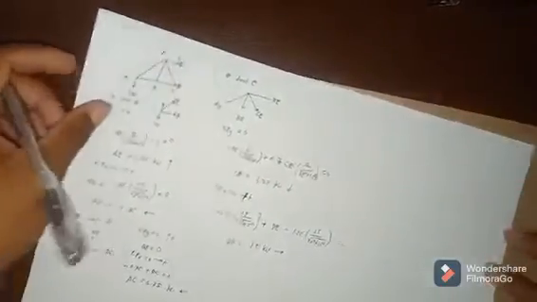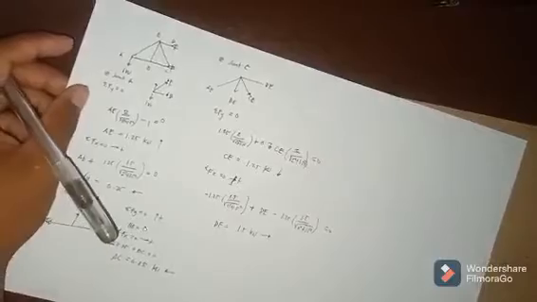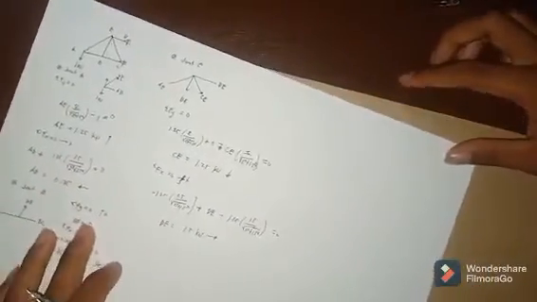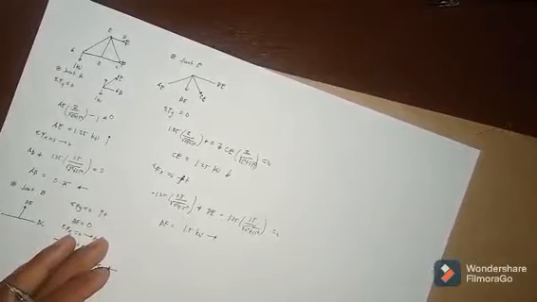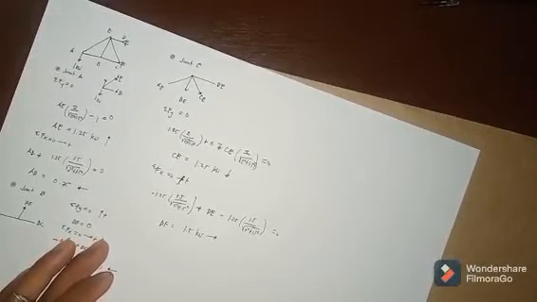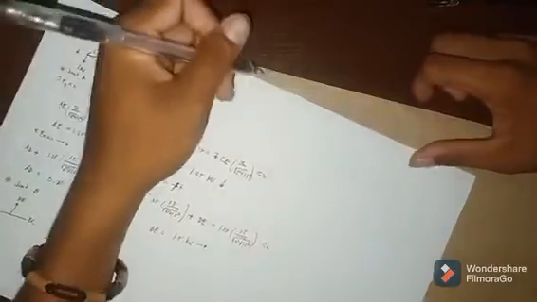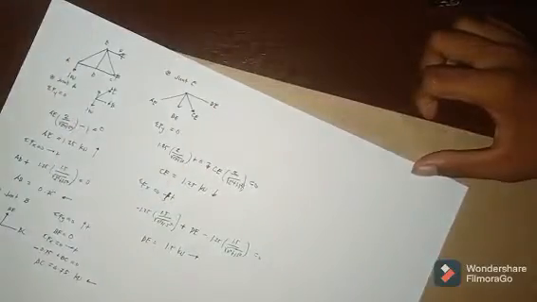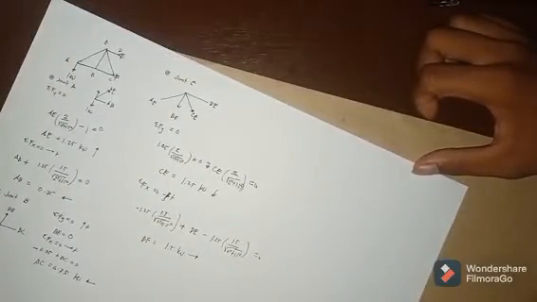So these are all the reactions that we have in every segment. So for us to easily determine the vertical displacement, we just put it in a table for us to easily solve the problem.